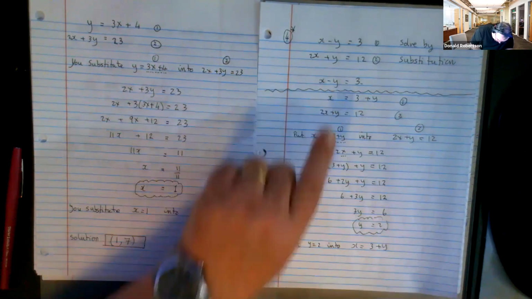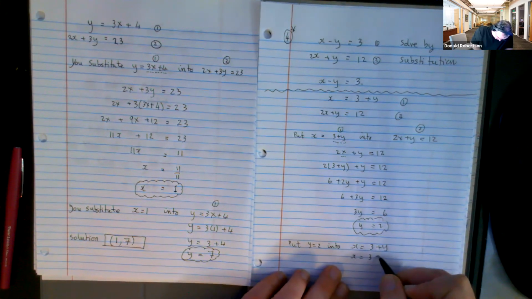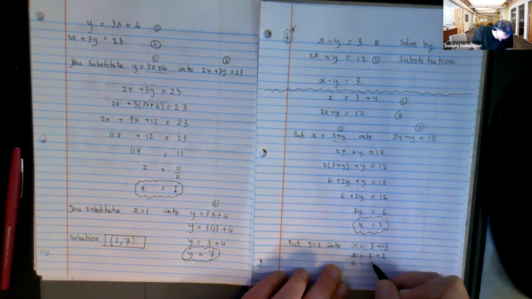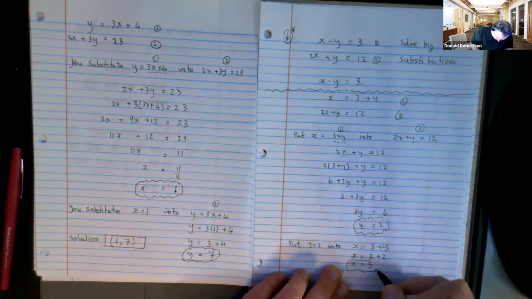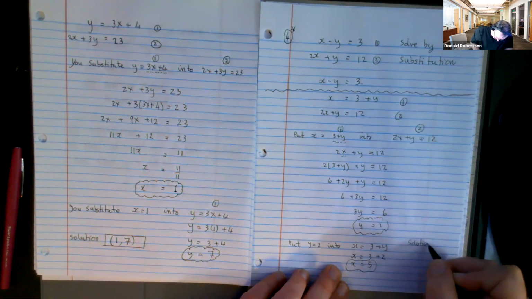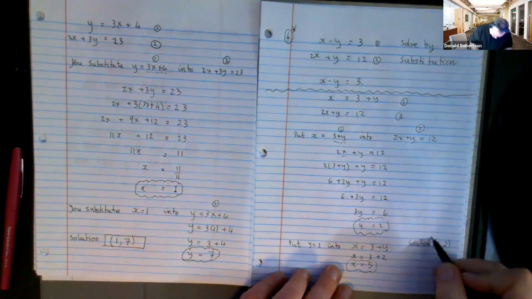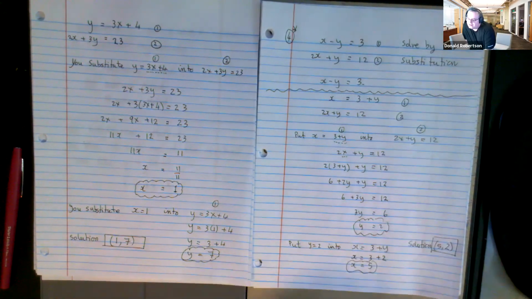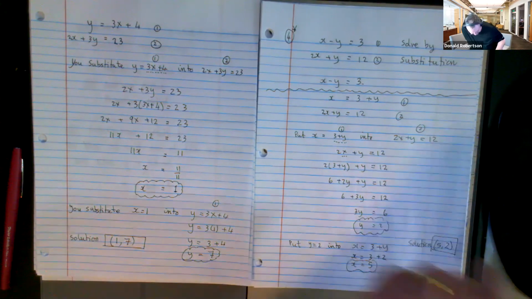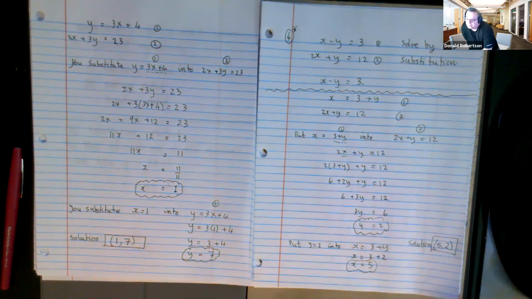And that's going to be x equals 3 plus 2, and that's going to get me 5. And here's my solution. And remember, the x goes first and the y goes second, right? So (5, 2) is the answer. Even although I found the 2 first and the 5 second, the first number is always the x coordinate, and the second number is always the y coordinate.